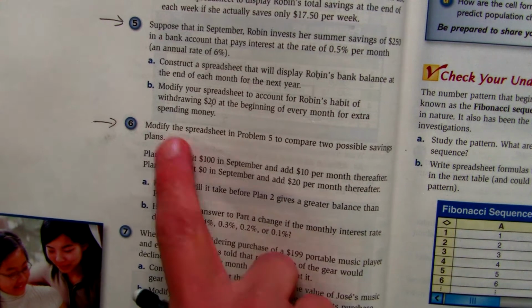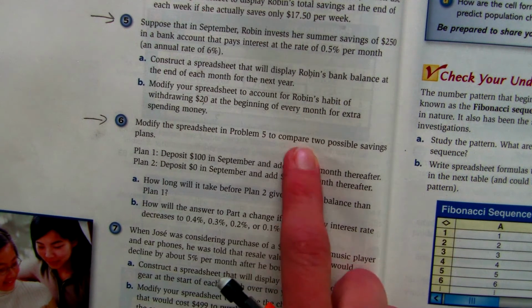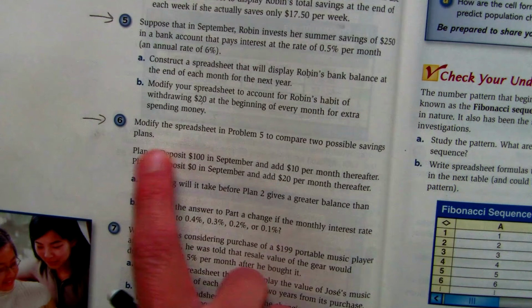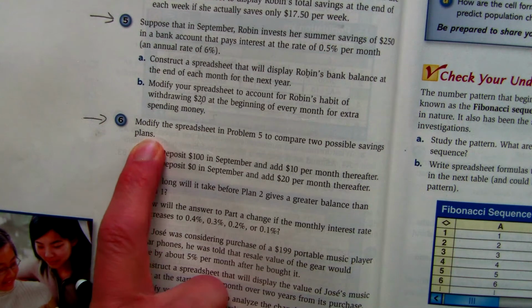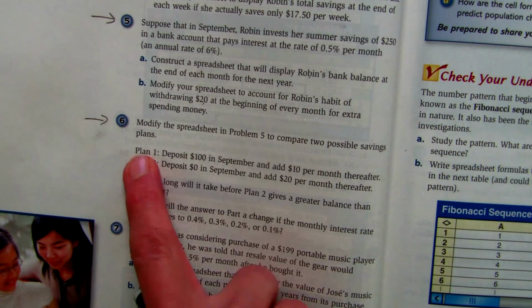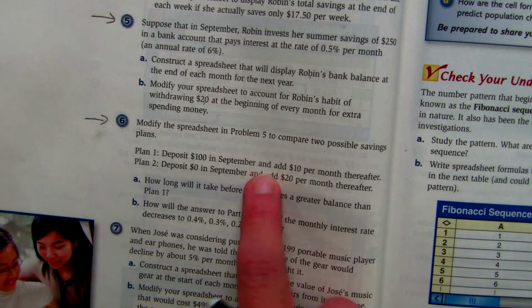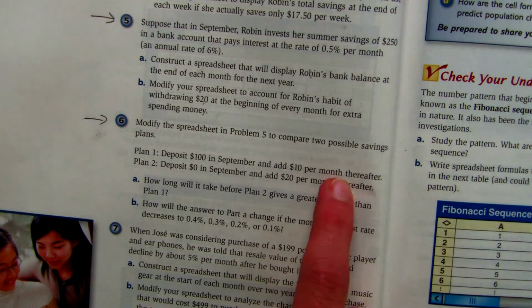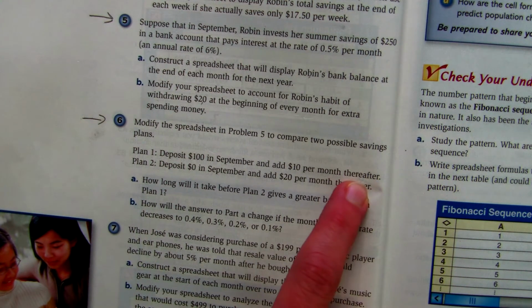Number 6 says, modify the spreadsheet in problem 5 to compare two possible savings plans. Do not type over the old one. We're going to copy and paste it a little bit. Plan 1 says I'm going to deposit $100 in September and add $10 a month thereafter. So you're getting your interest and you're adding money every month.